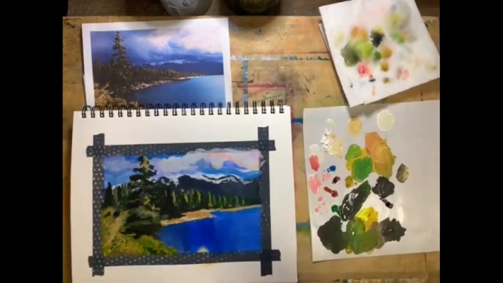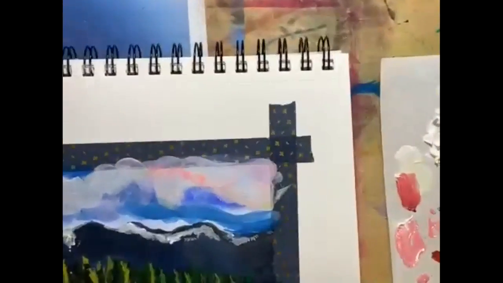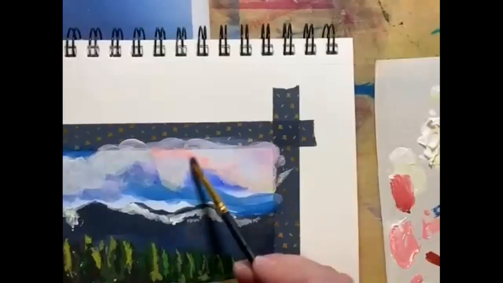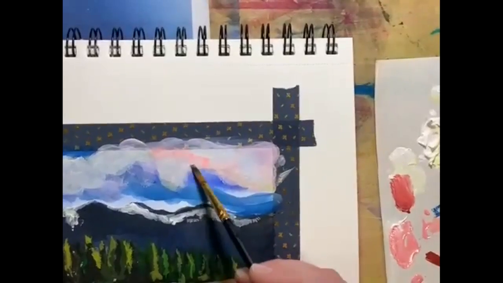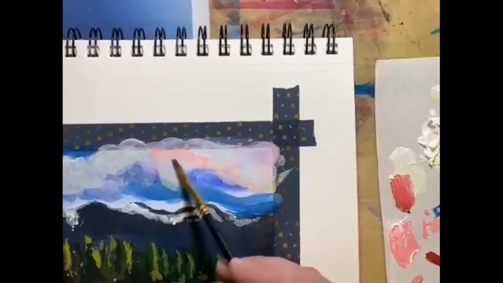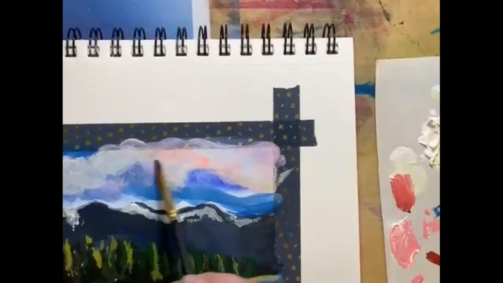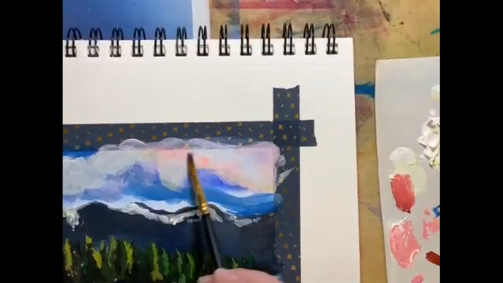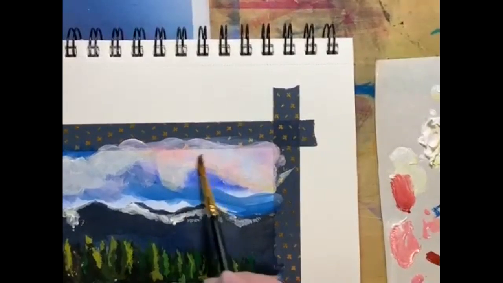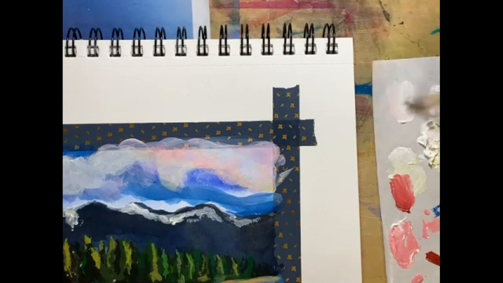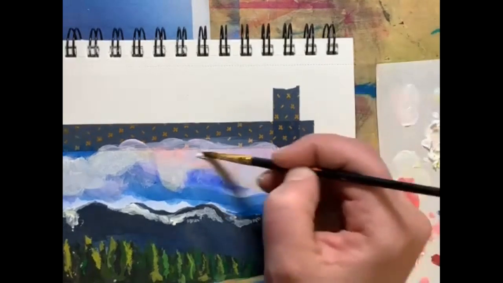Just zoom in a little bit too. I'll take my brush and lightly tap the edges, dry my brush off, come back in. And I can create some different little manipulations within the clouds.